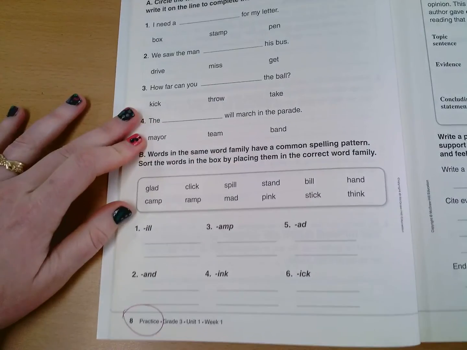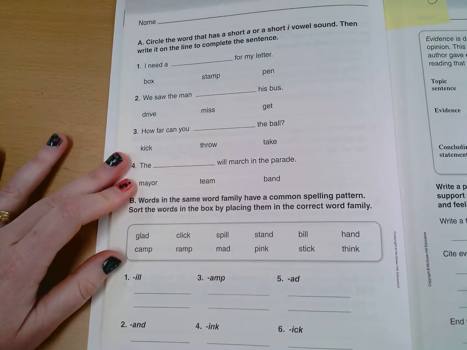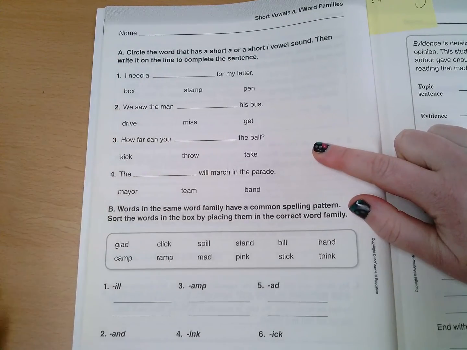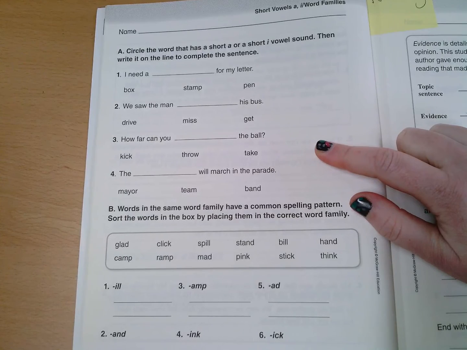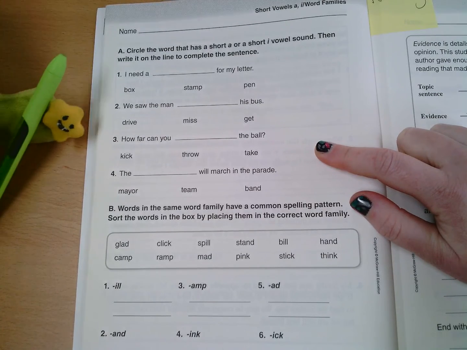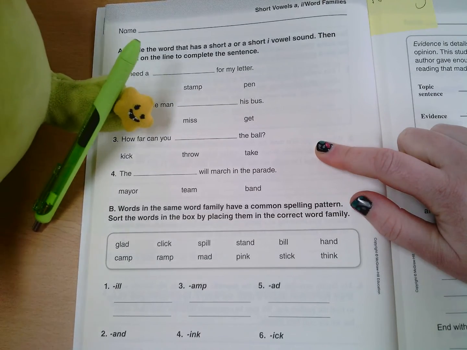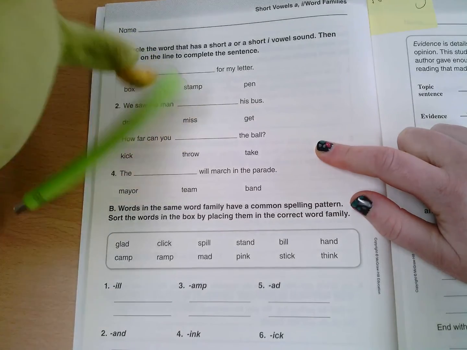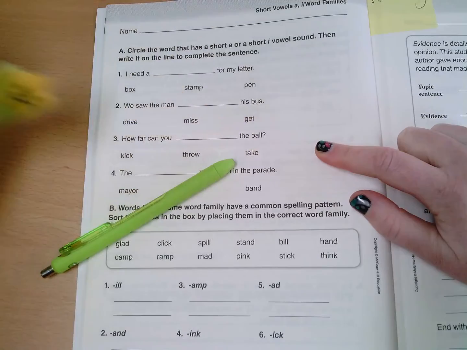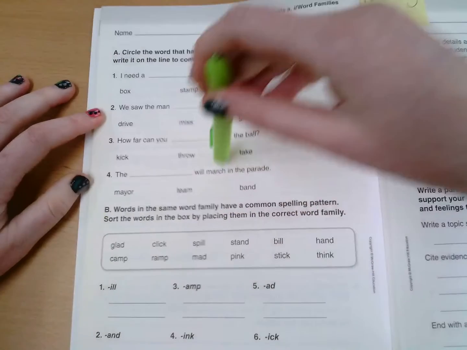Okay, so now that we are on the right page, let's read our instructions. Circle the word that has a short A or short I vowel sound. Then write it on the line to complete the sentence. Okay, so what color pen should I use? Let's see, I was using, thank you, Tong Tong. Okay, that's enough. Thank you. I guess I'm using my green pen today.